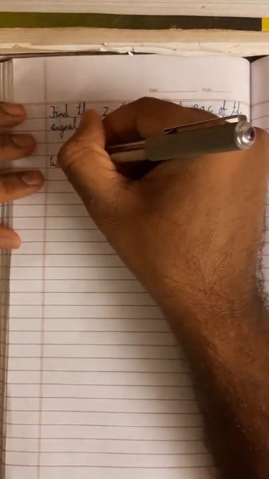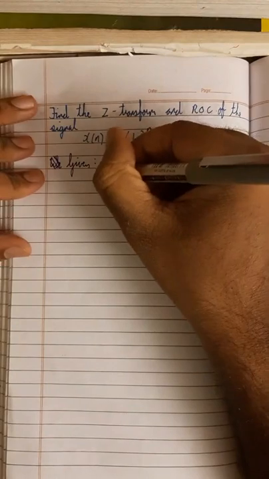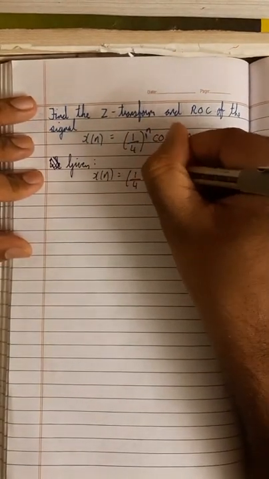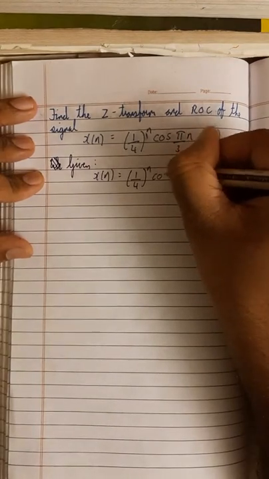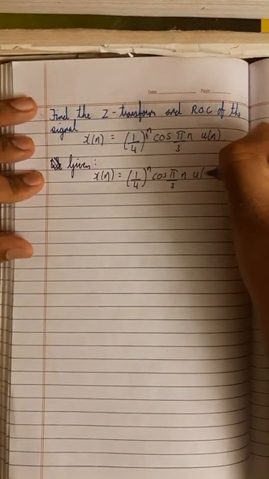Given x of n is equal to 1 by 4 raised to n cos pi by 3n u of n.